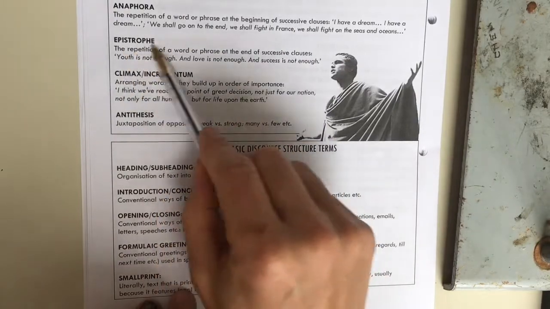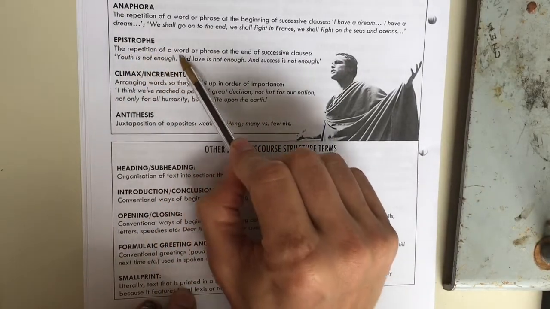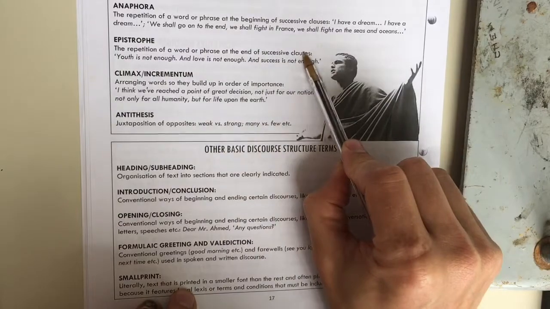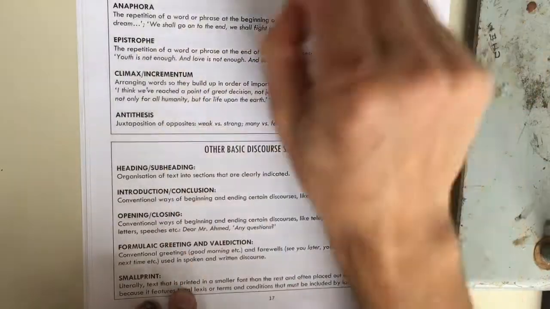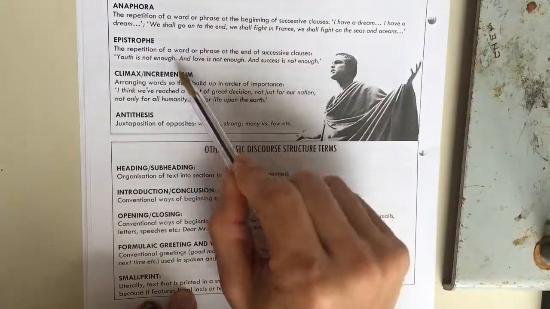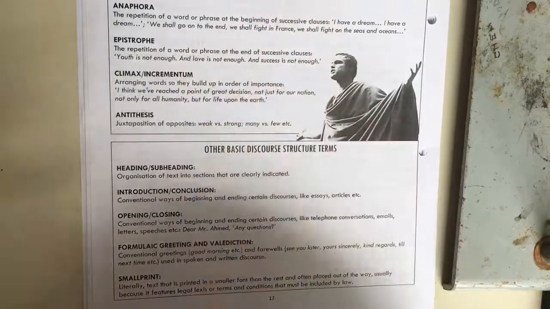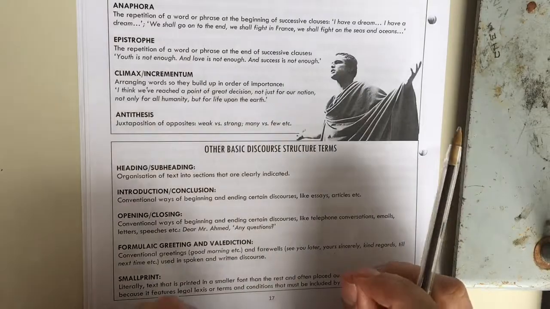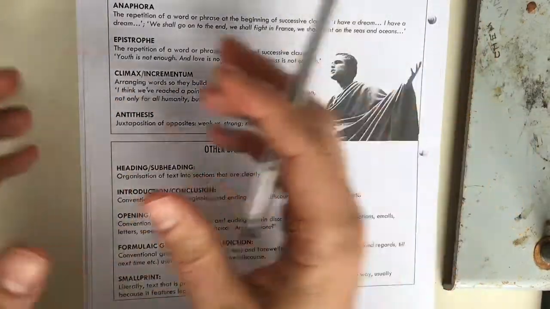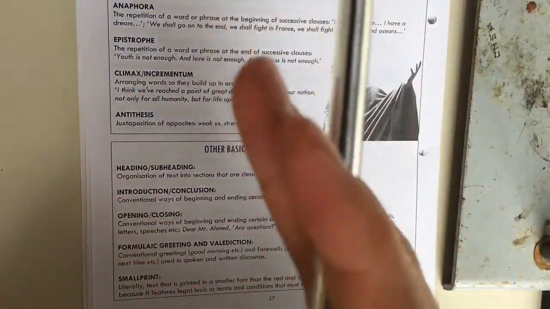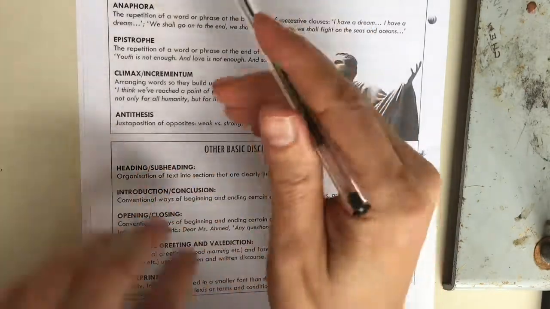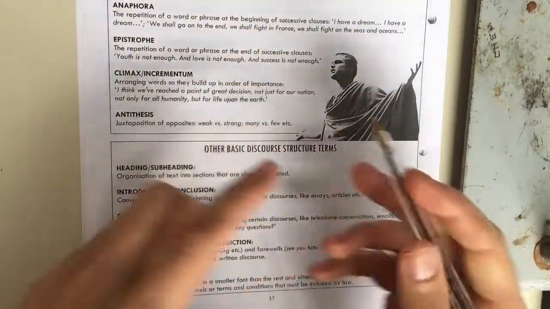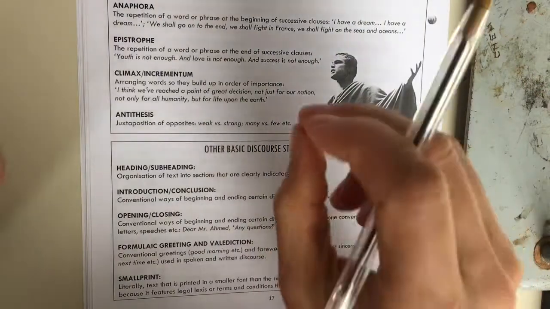Epistrophe is another type of repetition, and this is where you're repeating a word or phrase at the end of a clause. So end-focused repetition is what we're talking about with epistrophe. If you look at these examples: youth is not enough, love is not enough, success is not enough. That type of repetition leads us to thinking quite structured and formal, like what are we going to then say is enough? Something's going to come up, so it's quite a strong one.